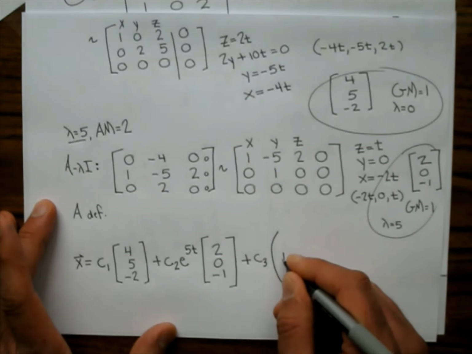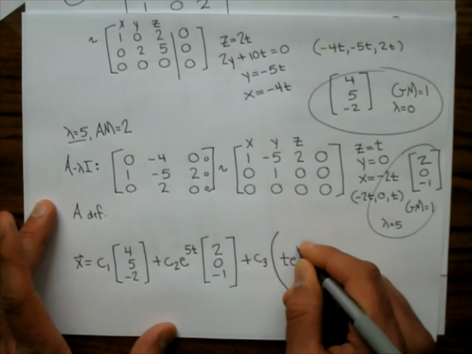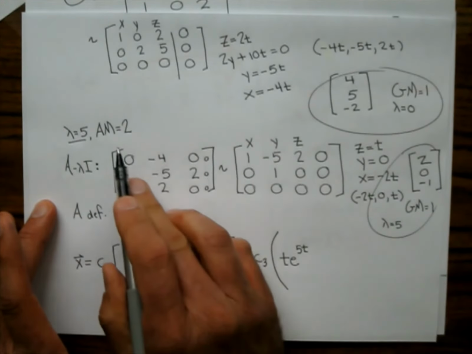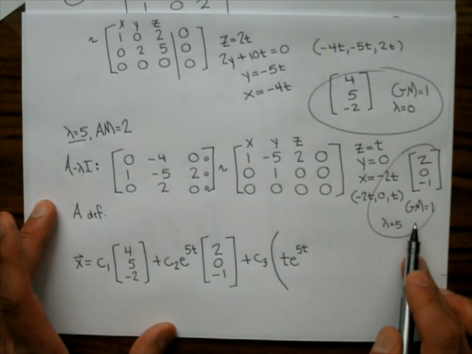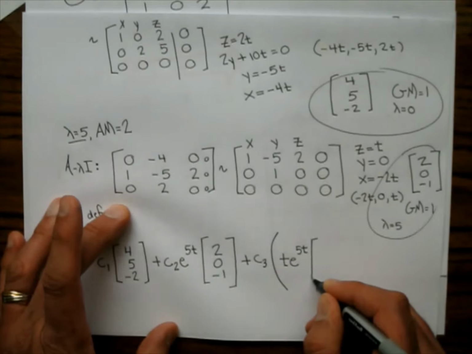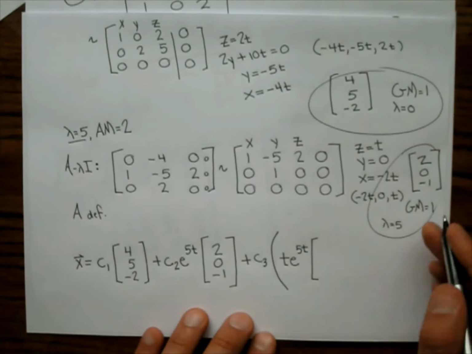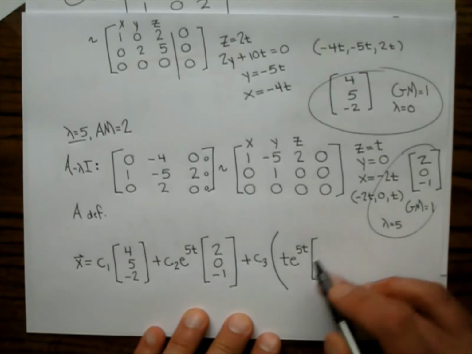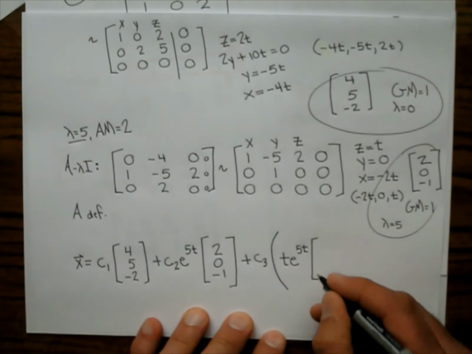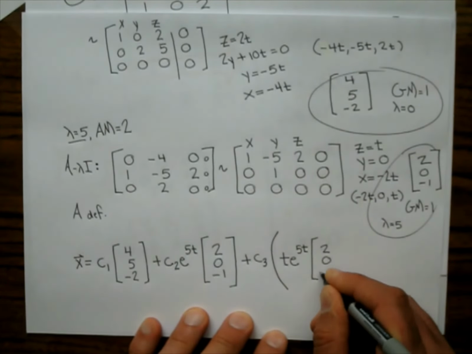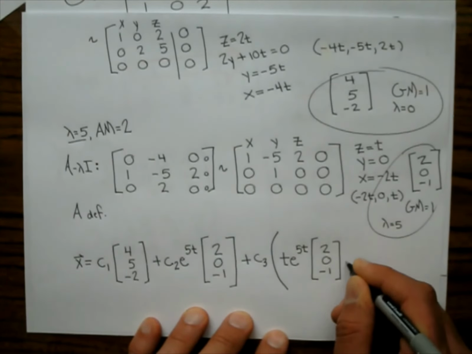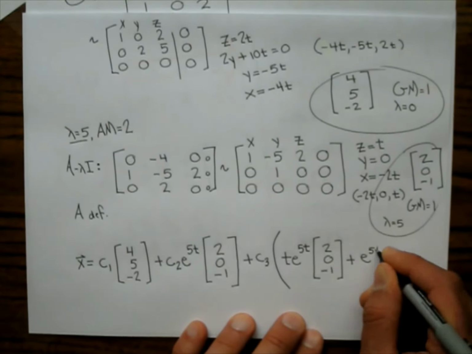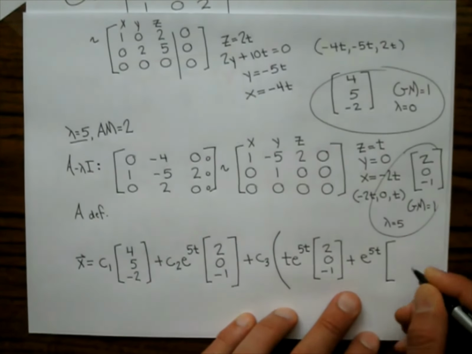This is big parenthesis t e to the 5t, because this is where the defective matrix thing breaks down. And then I have this eigenvector, not the 4, 5, negative 2, but the one that belongs to the eigenvalue of 5. This is 2, 0, negative 1 plus e to the 5t.